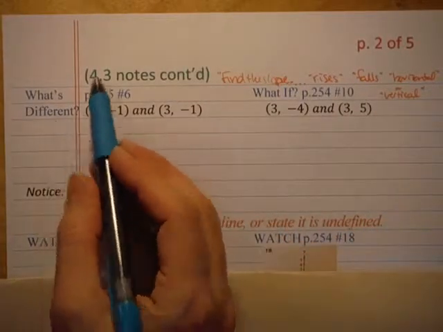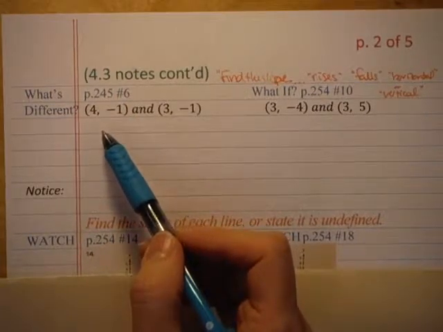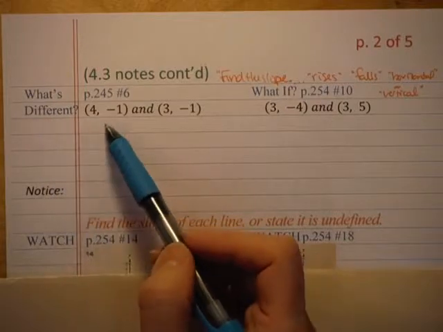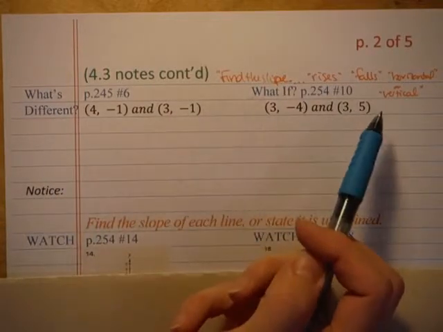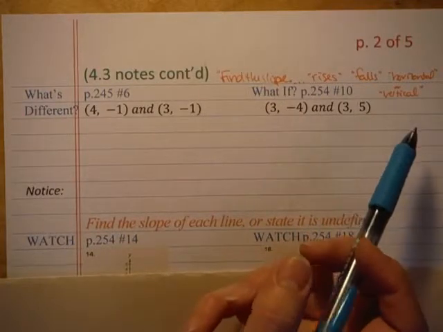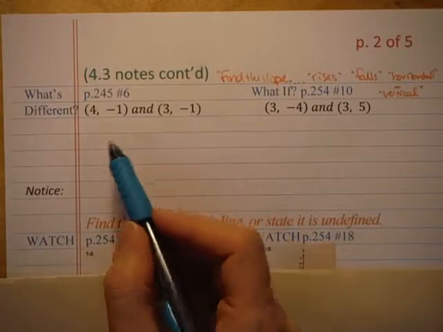So what's different about these? Well, I've already kind of given it away, the fact that these are going to create horizontal and vertical lines. But what do you notice that is happening with the points? And if you don't notice it yet, you'll see it in a little bit. But what do you notice?